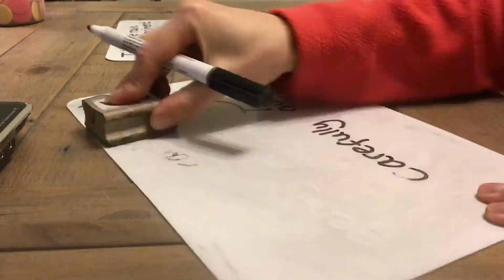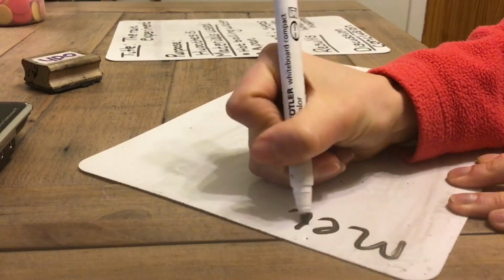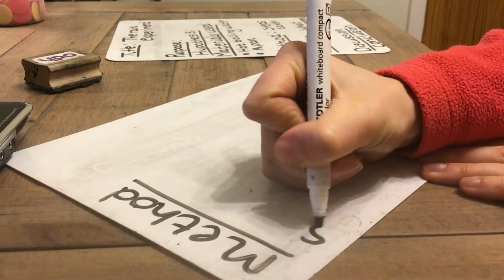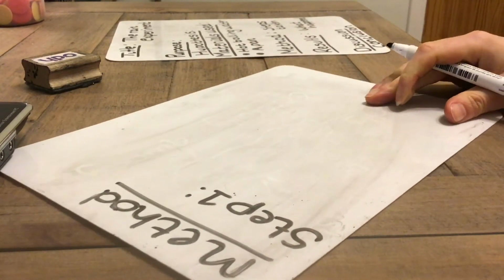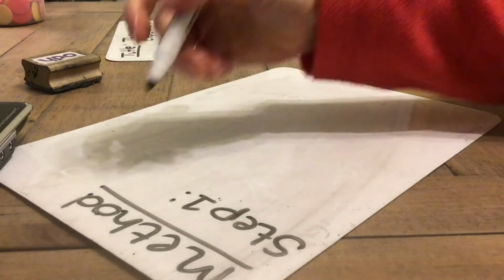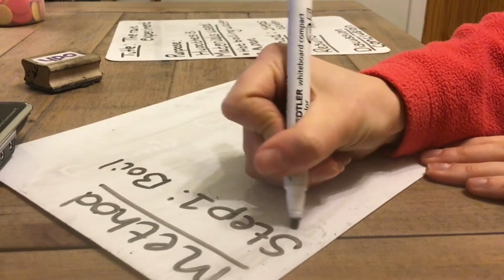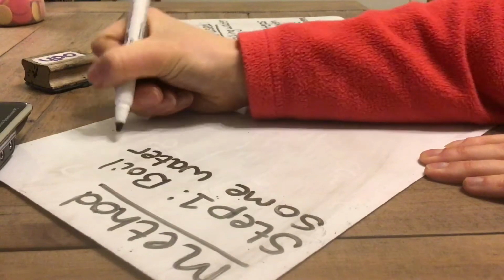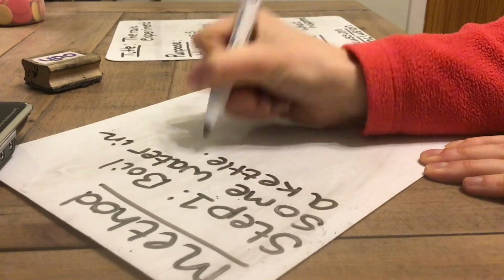So when we are writing our method, we want to have steps, just like we did when we did our instructional writing. This part is really the instructional part of the report. So you can say step 1, boil some water in a kettle. Full stop.